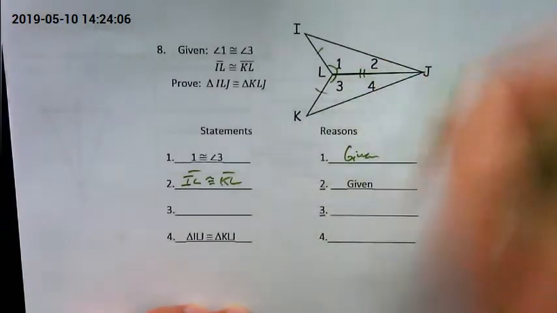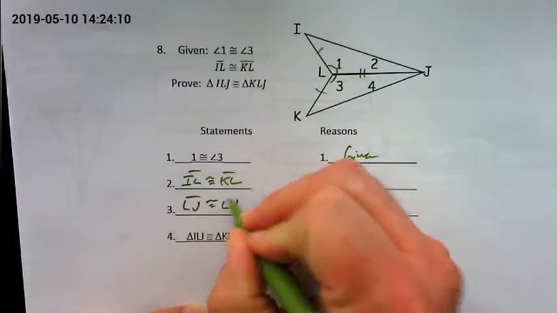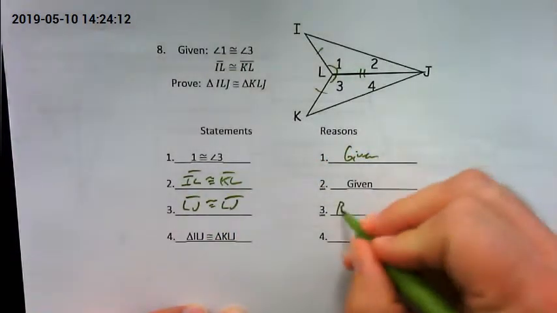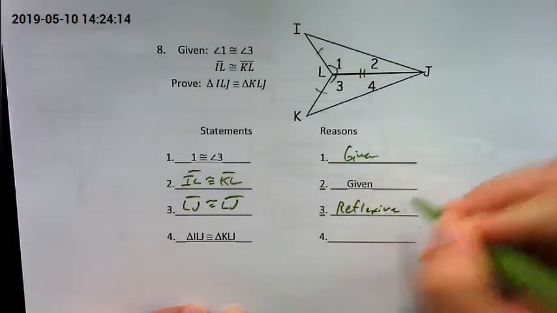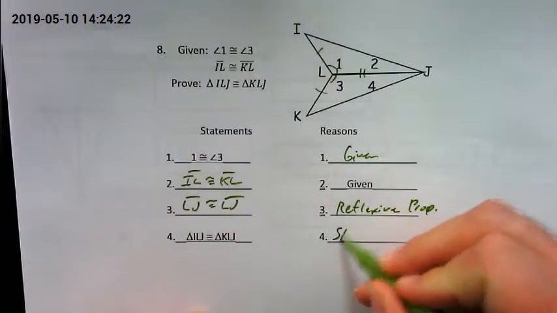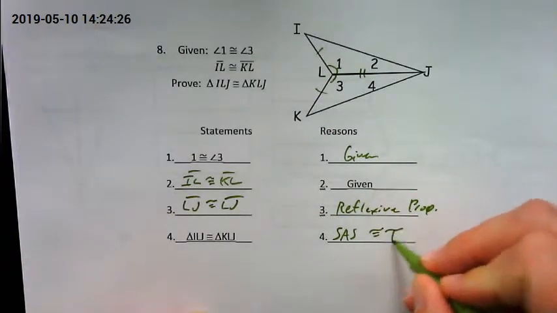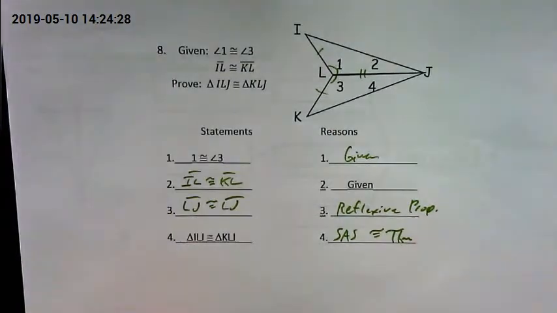LJ is congruent to LJ, and you said reflexive. And the next one, which one of our things is this? Side, angle, side. Yep. So, side angle side, triangle congruency theorem. All right?